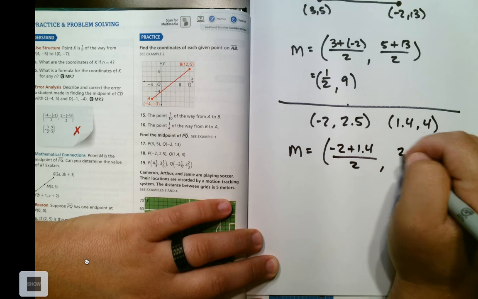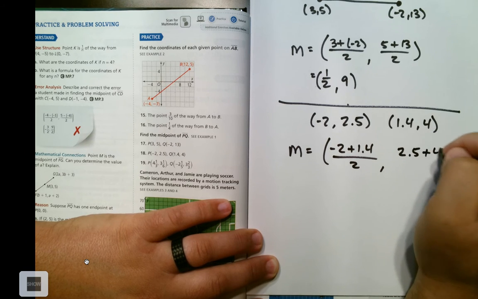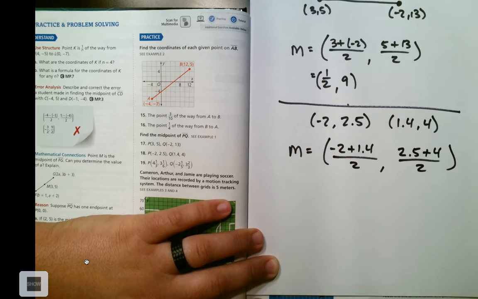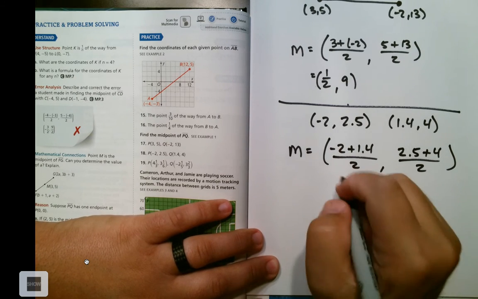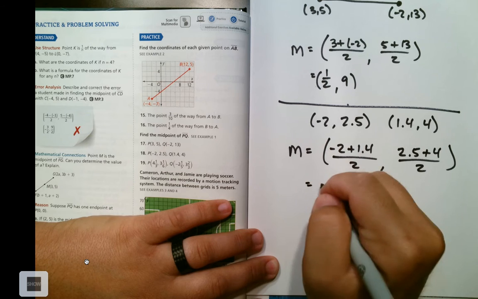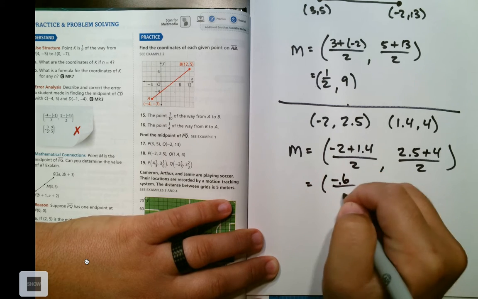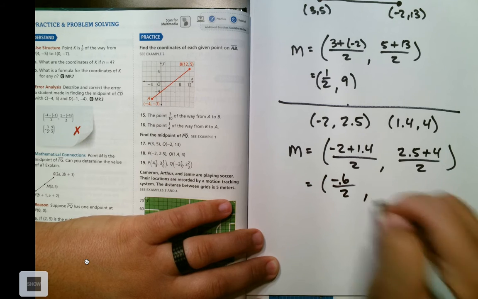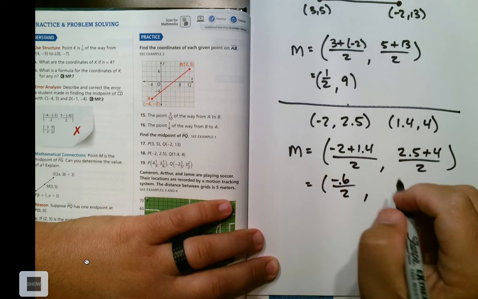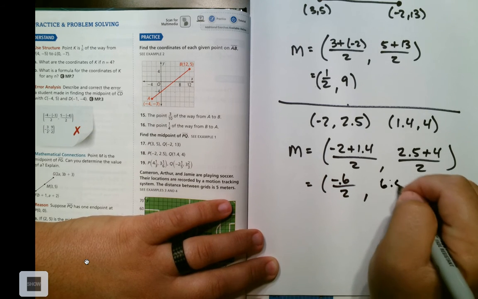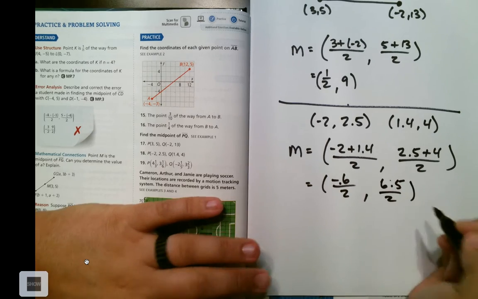And my y value is at 2.5 plus 4 divided by 2. So -2 plus 1.4 is -0.6, divided by 2. 2.5 plus 4 is 6.5 divided by 2.